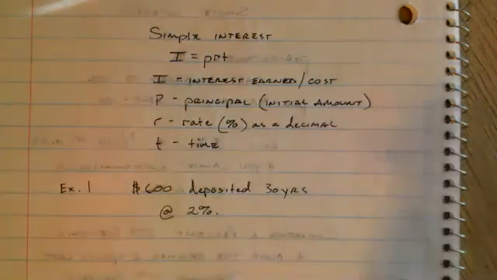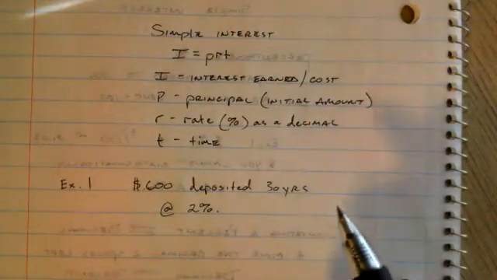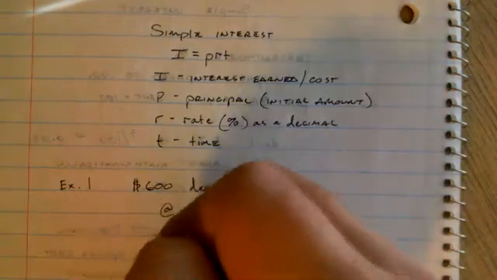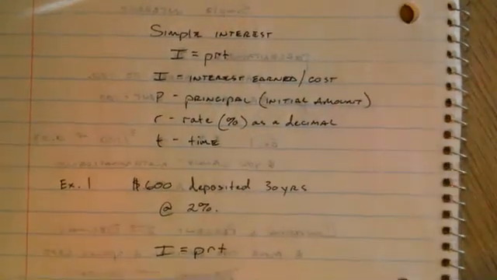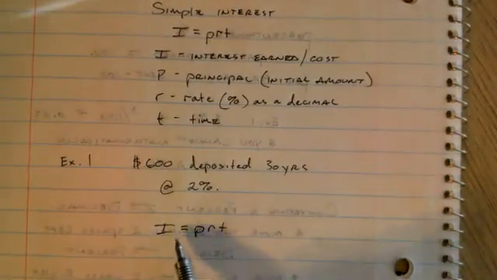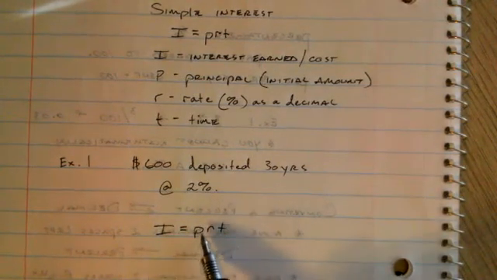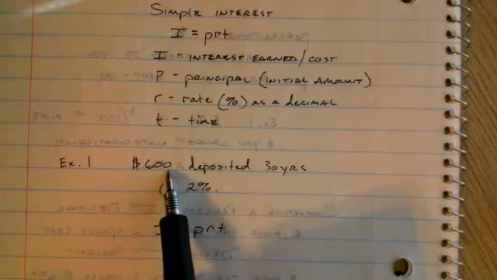And so with simple interest, all you do is put it into the formula according to what information is given. Our formula is I equals PRT. What do we know? The I is going to be the interest earned. Obviously, that's what we're trying to find out. The P is our principal investment. What did we originally put in? That's going to be the $600 investment here.